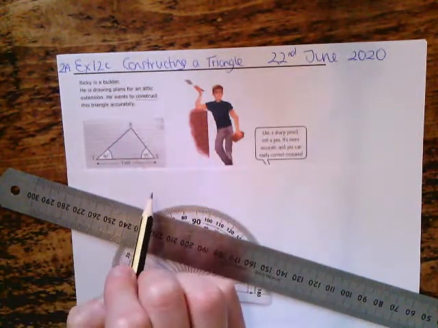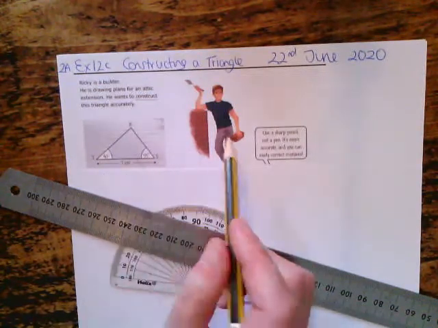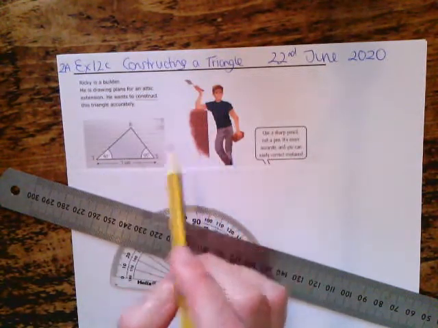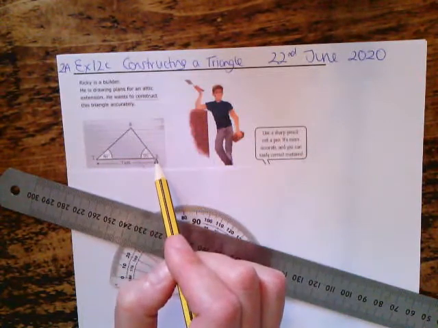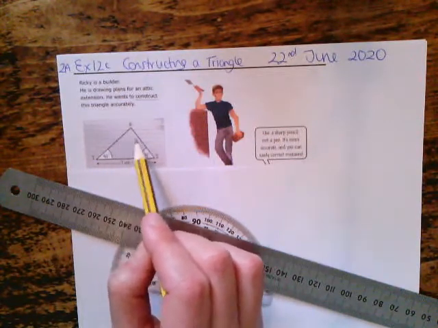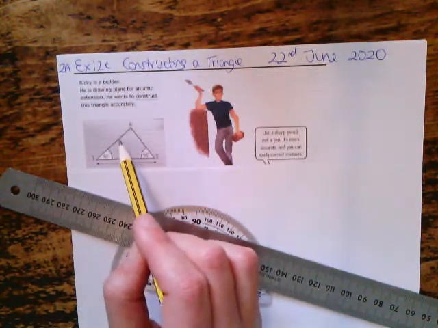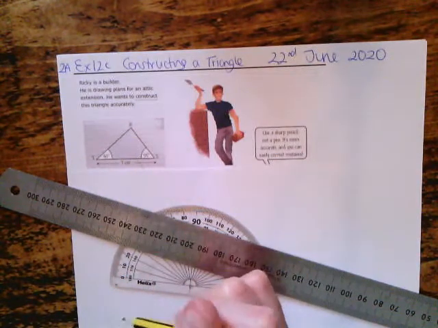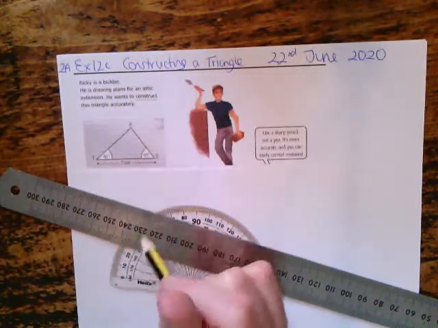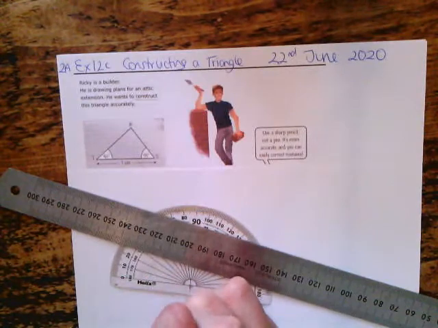The reason that we might do this is if, for example, you were a builder, you'd want to know the kind of dimensions that you've got here. What's your angle going to be up here? What's this length going to be? What kind of supplies you're going to need to buy? So drawing an accurate diagram or constructing a diagram is really helpful.